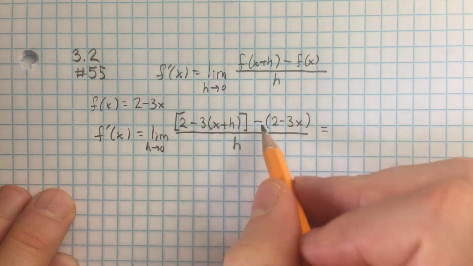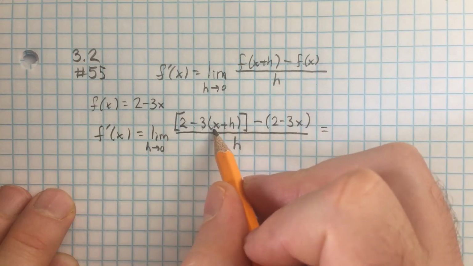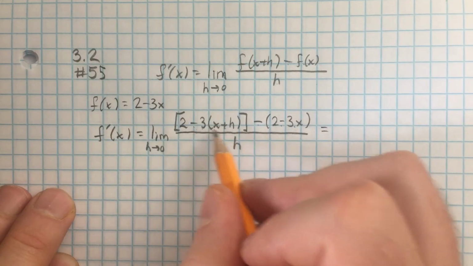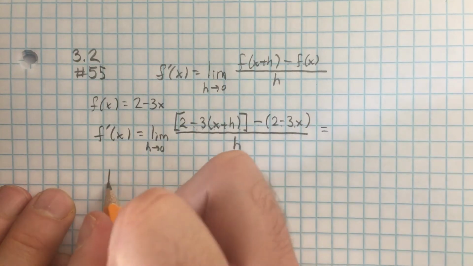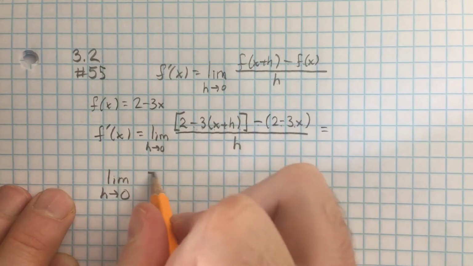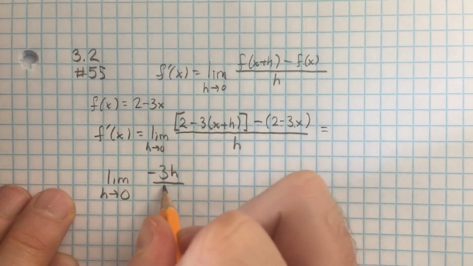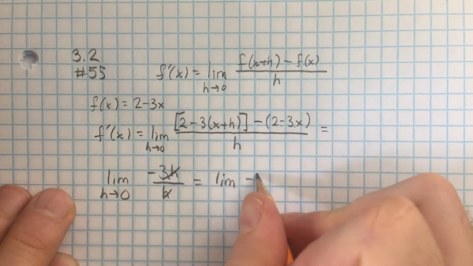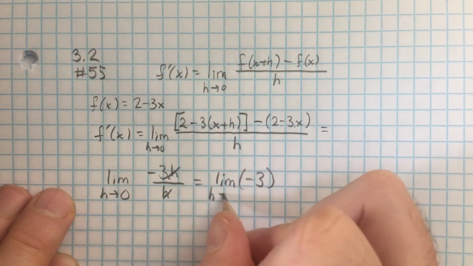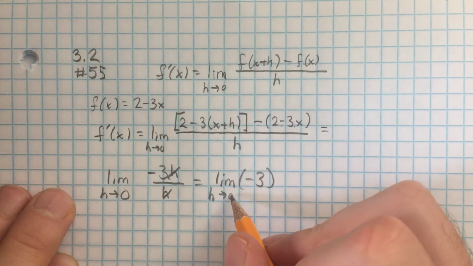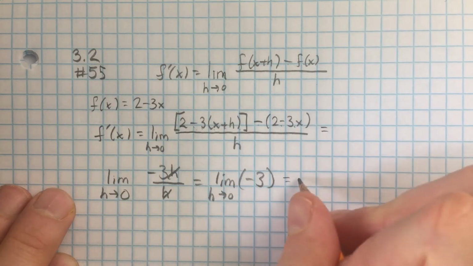So that will happen. 2 minus 2 is 0. Negative 3x plus 3x is 0. And then we just get negative 3h. So there's our factor of h we were looking for. That was kind of our algebraic goal. So negative 3h over h cancel, and now I have the limit of a constant. But the limit of a constant is, of course, itself, regardless of what variable is approaching anything, it doesn't really matter. So this is negative 3.